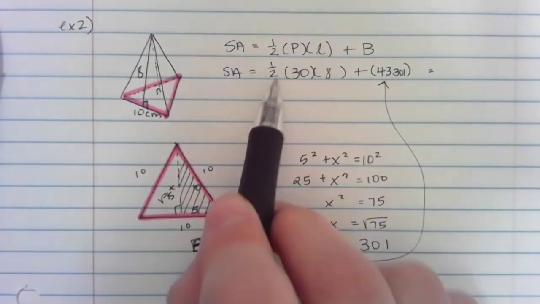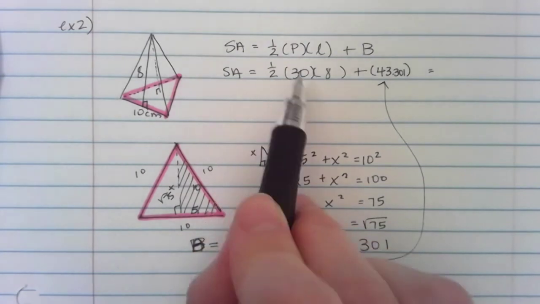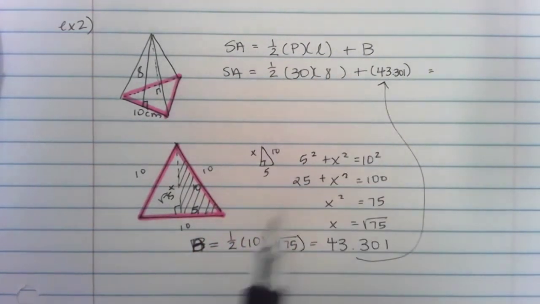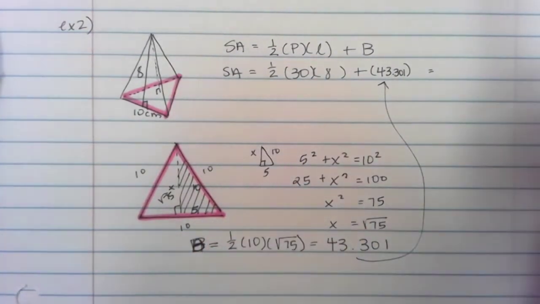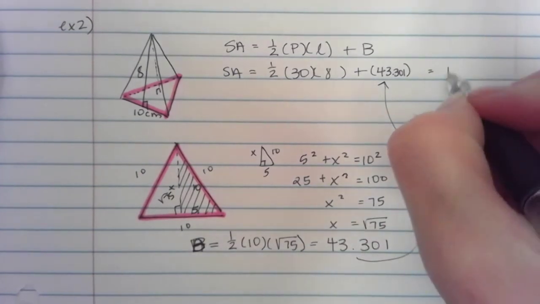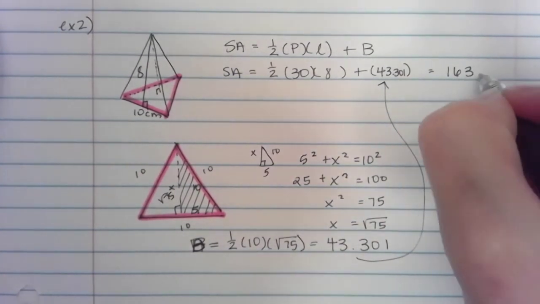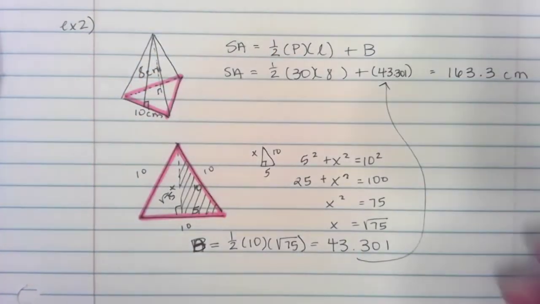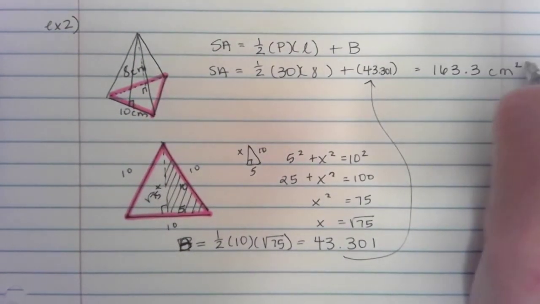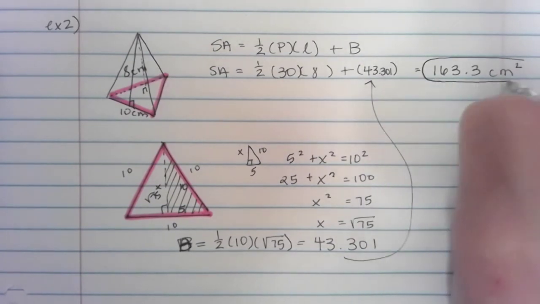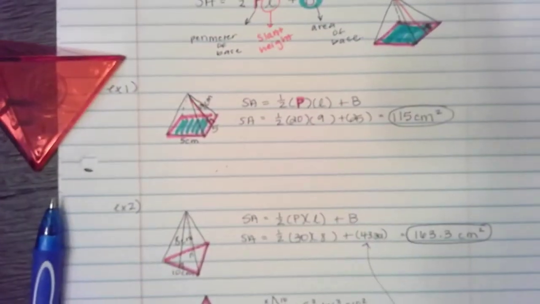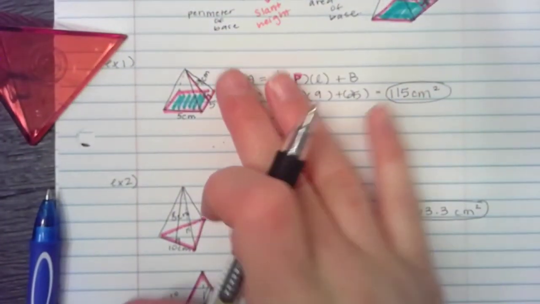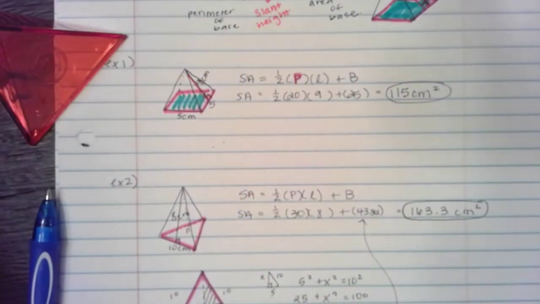Plug that all in your calculator. Add that all up. 15 times 8, or I said 15, but it's 1/2 of 30, times 8 plus 43.301. I'm going to round to the nearest tenth, and our answer would be 163.3 centimeters, if I would have put centimeters over here for 8, which I meant to do. Centimeters squared, because it's area. So hopefully those two examples will help you when you are finding the surface area of pyramids, and we're going to work on cones on Friday.